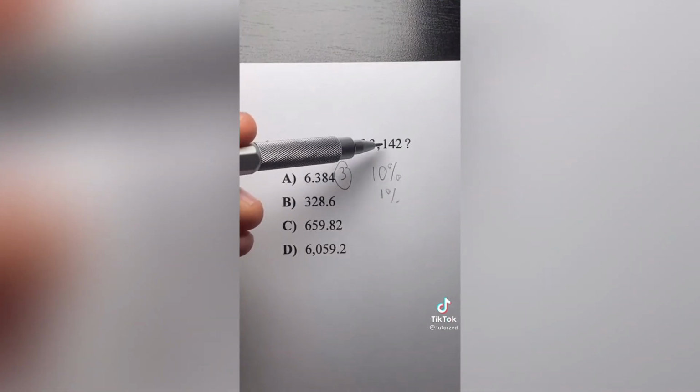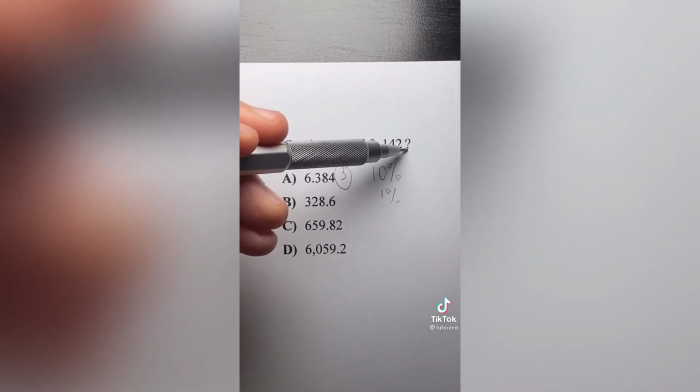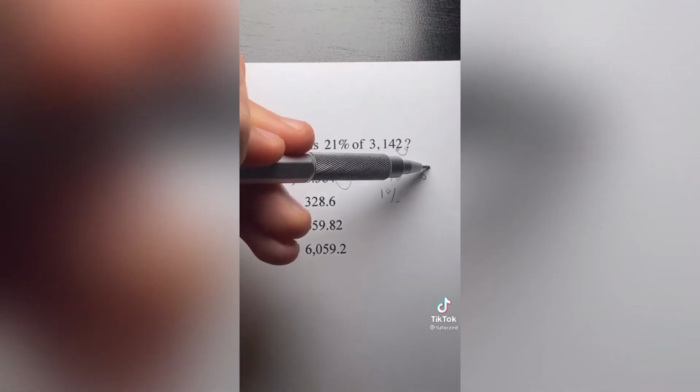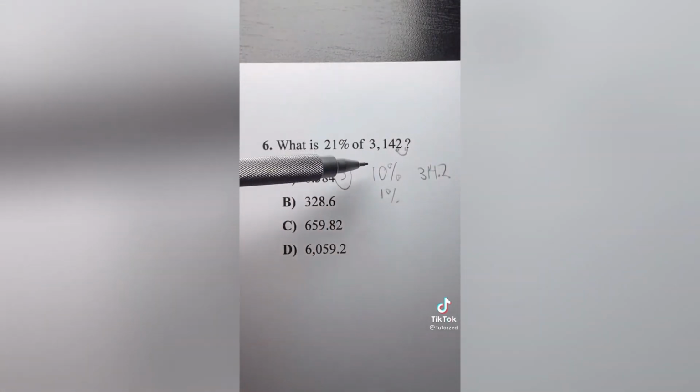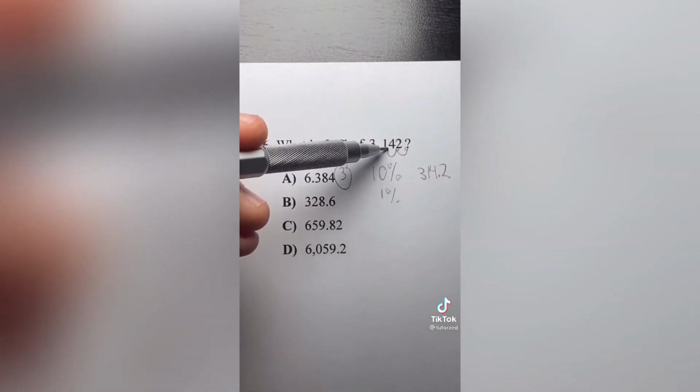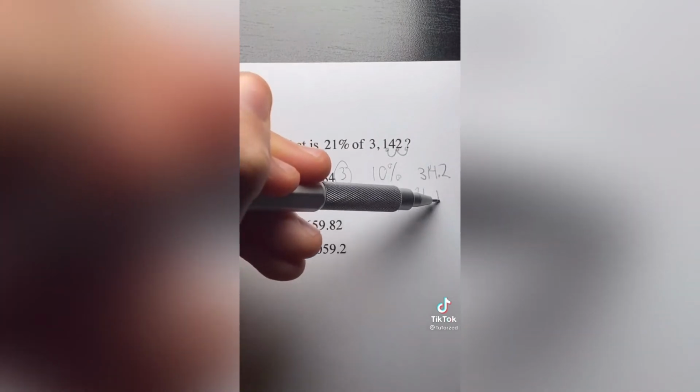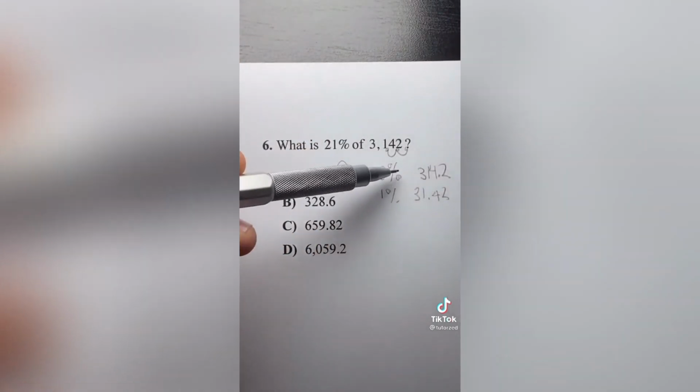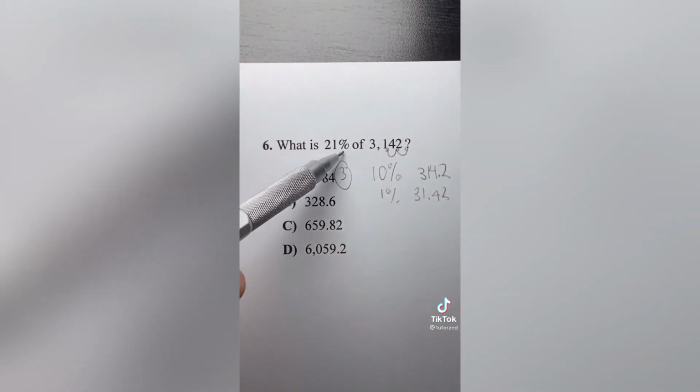So 10% of 3,142, to find that, we just move the decimal 1 place over. So we get 314.2. And 1%, you just move it 1 over from the 10%, so we get 31.42 as a 1%. Next, you're going to use these 10% and 1% to make the percent we're trying to find.